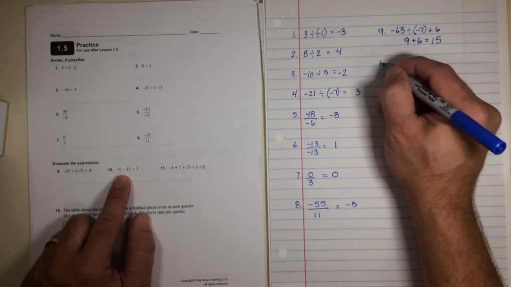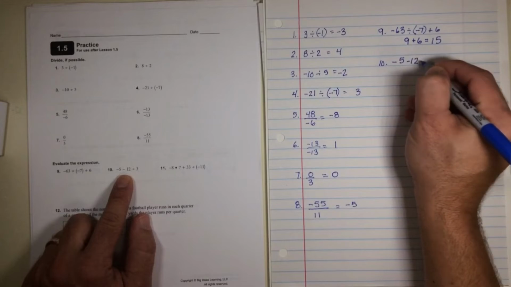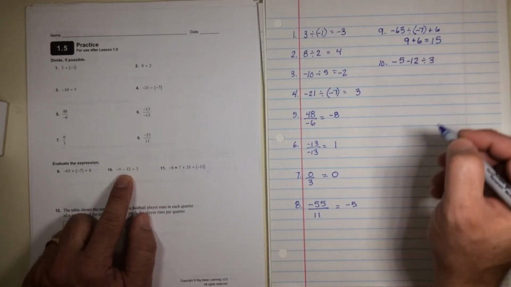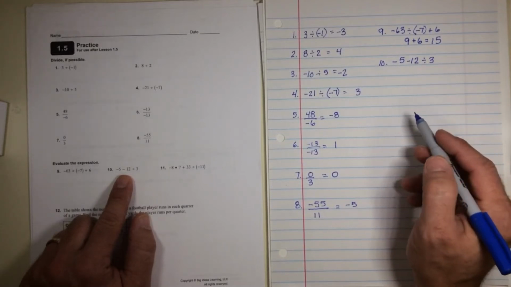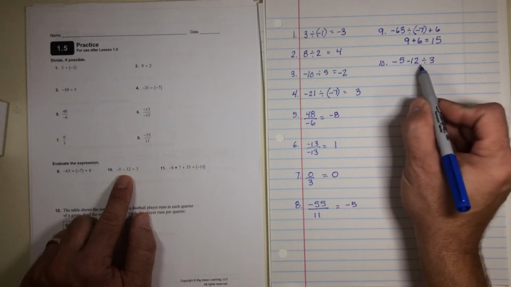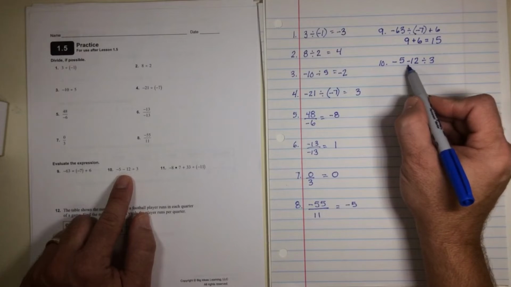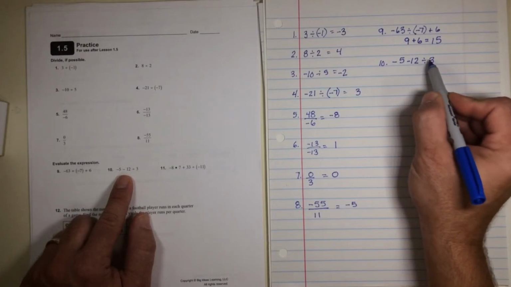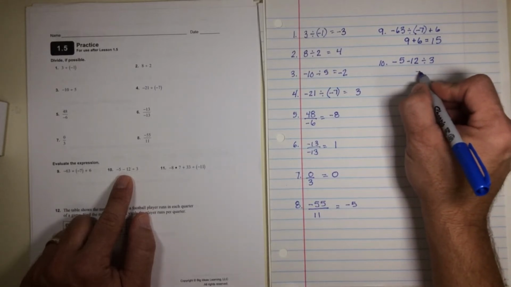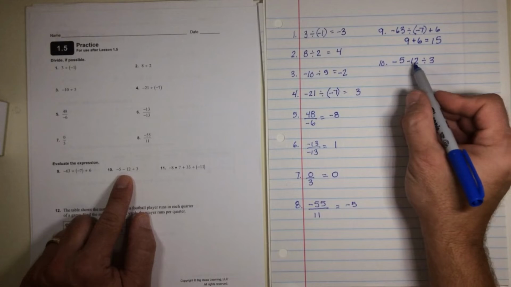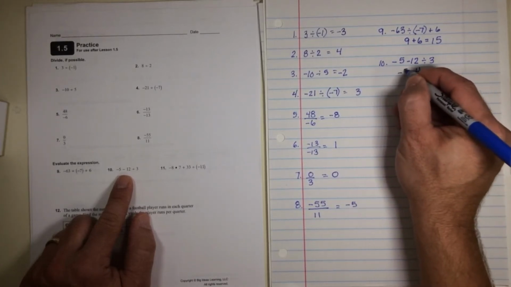Number 10. -5, -12 divided by 3. Okay, so parentheses, nope. Exponents, nope. Multiply and divide from left to right. So there's only one divide, it's right here. And I have -12 divided by 3. So 12 divided by 3 is 4. One of each, so it's negative, and I've got my -5 here.